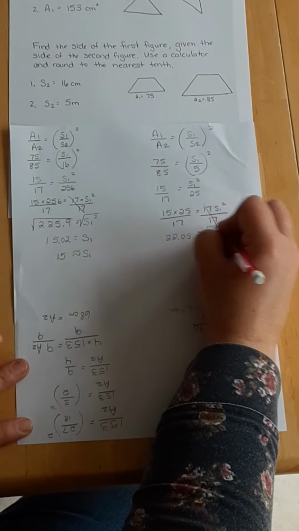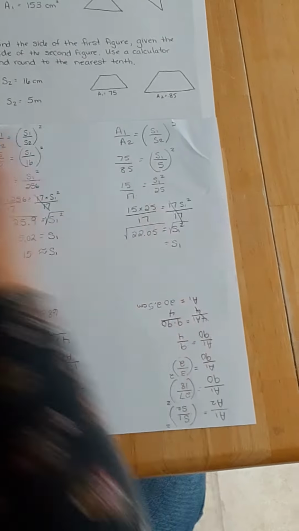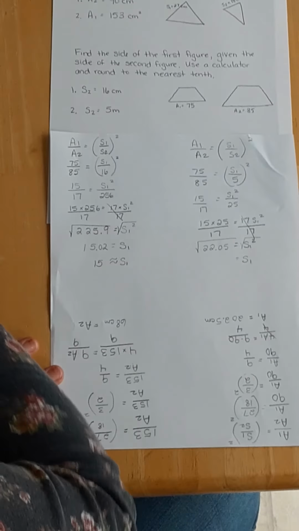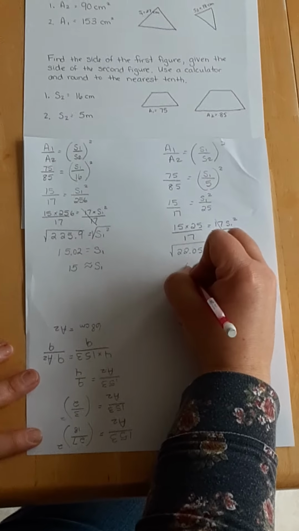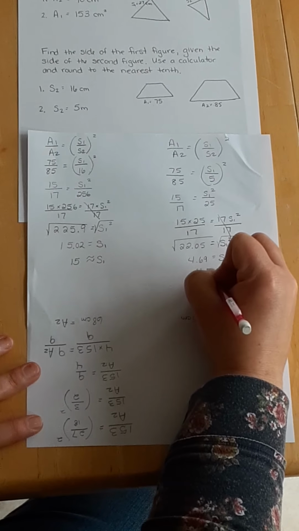Take the square root of each of them. And I end up with 4.69. We'll say that is 4.7 once we round.